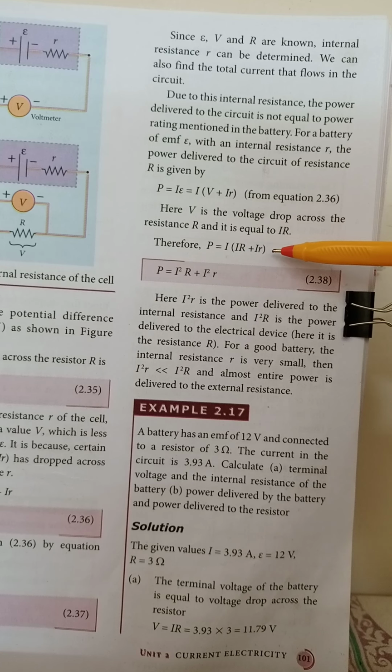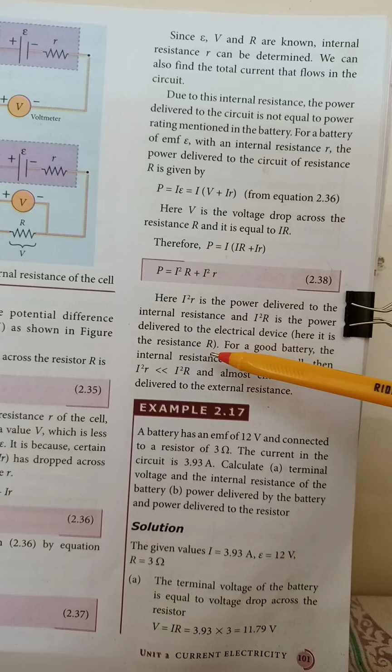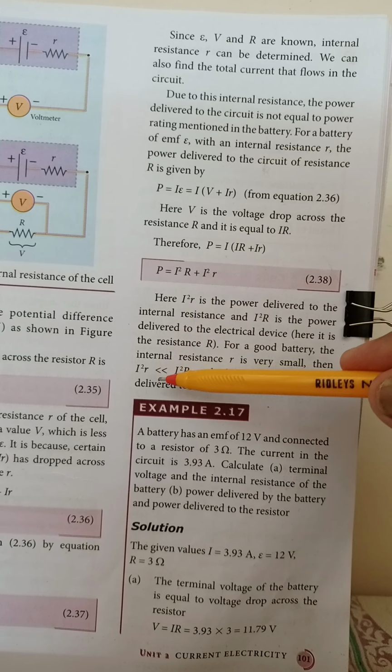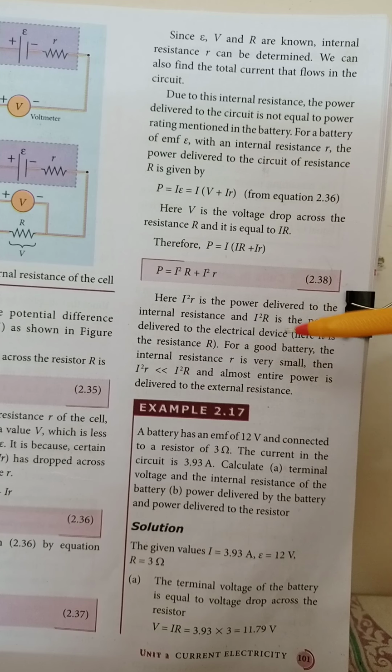So when you expand this, we write P = I²R + I²r, where I²r is the power delivered to the internal resistance and I²R is the power delivered to the electrical device. Here it is resistance R. For a good battery, the internal resistance r is very small, then I²r, the second term, is very small compared to I²R, and in this case almost the entire power of the battery is delivered to the external resistance.